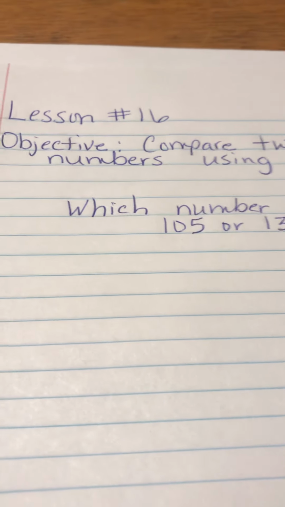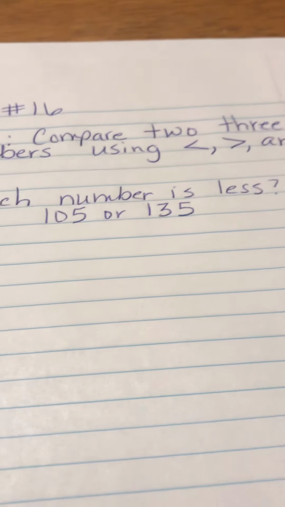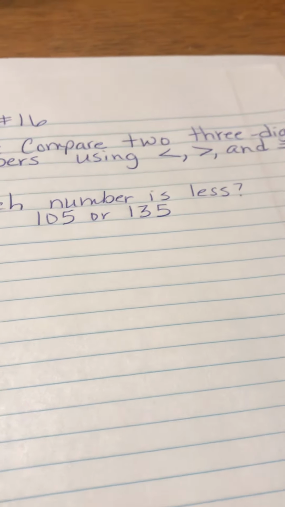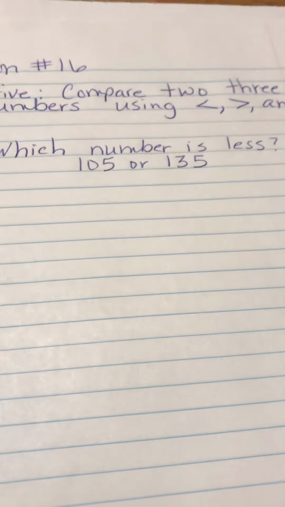Okay, so parents and students, today in lesson 16 we worked on comparing two three-digit numbers using the less than, greater than, and equal sign. And I thought I would go over with you kind of what we were doing. In this lesson, we are working with place value disks, and we did that in class today.